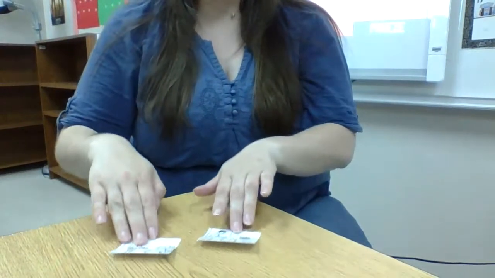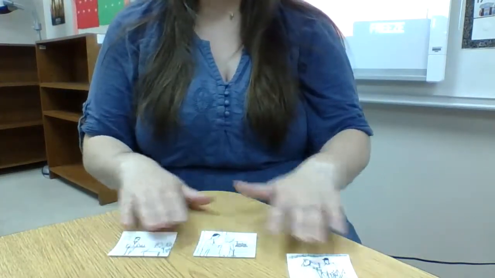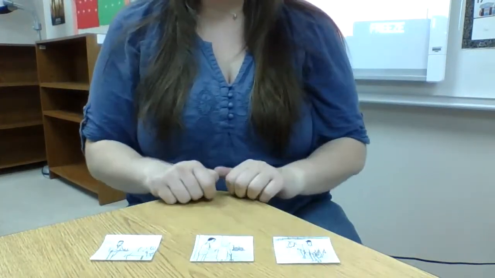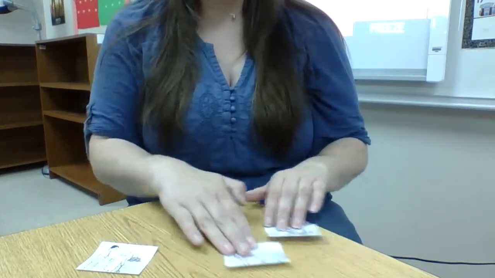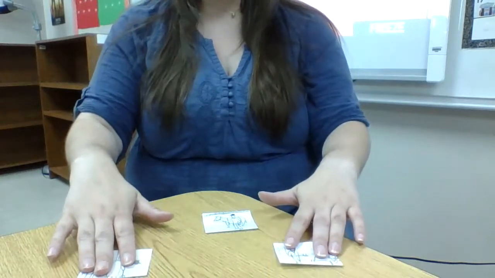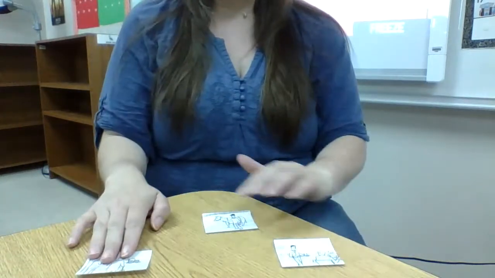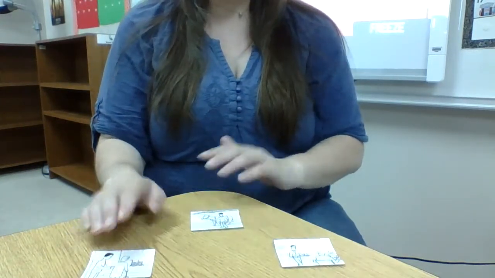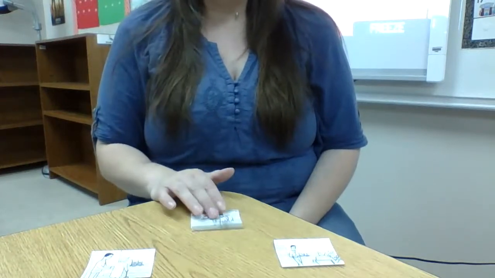I'm going to kind of show you on the table. I might lay out the pictures, and I might put them in a straight line. I might rearrange the order of them. I might even lay them in more of a circle format, or not in a straight line, so that they're not just choosing the last one every time.